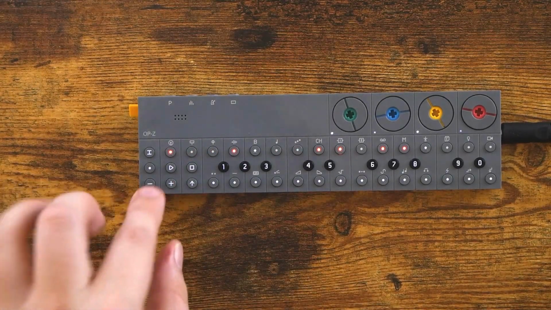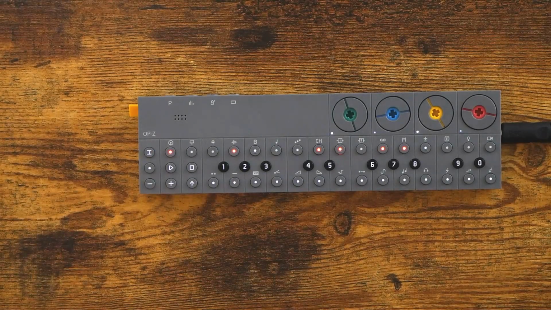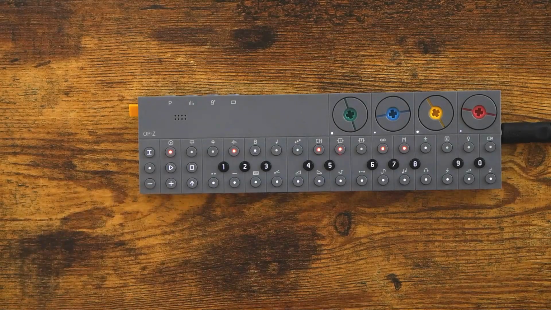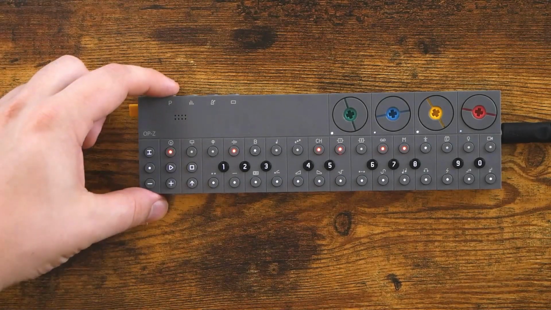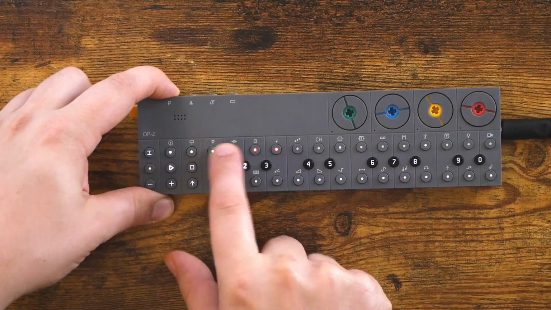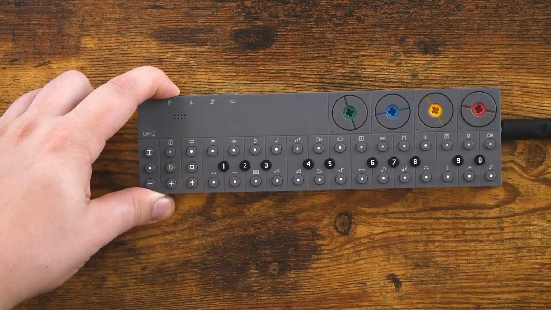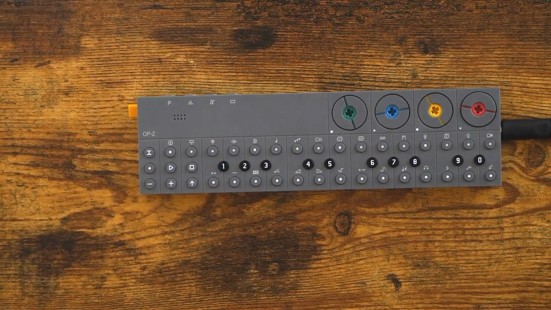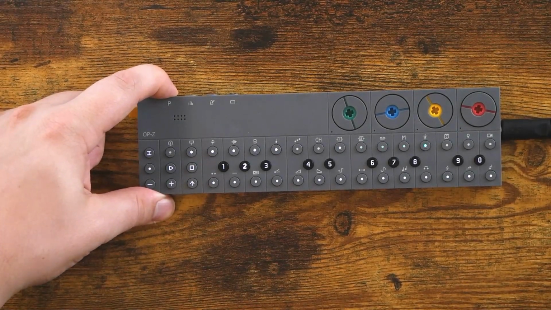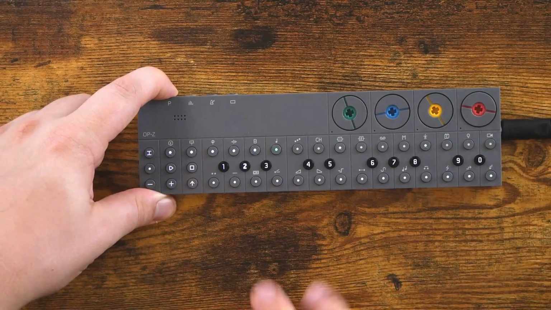In that instance, whenever I push the new pattern button, the OP-Z instantly switches it. However, we can actually have the OP-Z swap patterns at the end of the current playing pattern, and we do that by holding project, pressing the play button first, and then selecting the order of patterns that we would like to chain. And you can even do the same one multiple times. We're on pattern 1. Now see we're on pattern 2, and it just instantly switched.